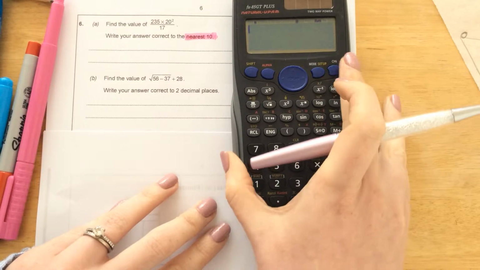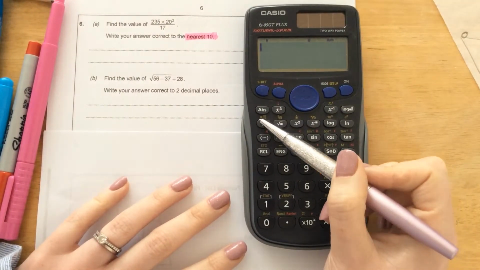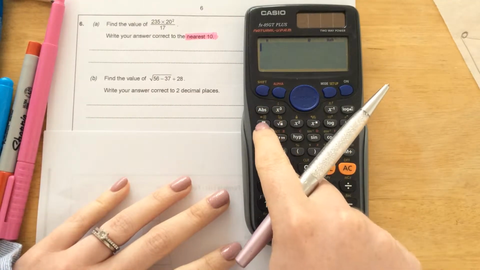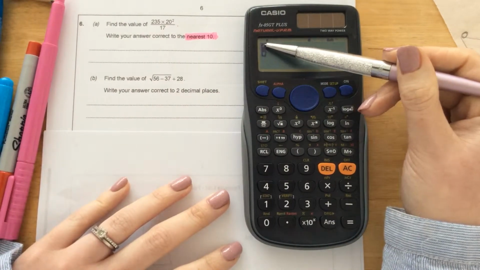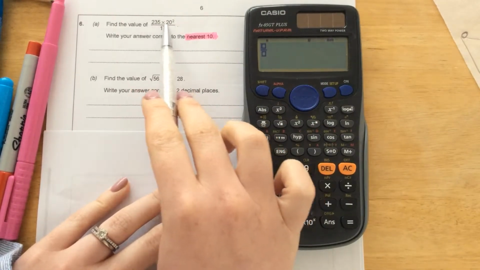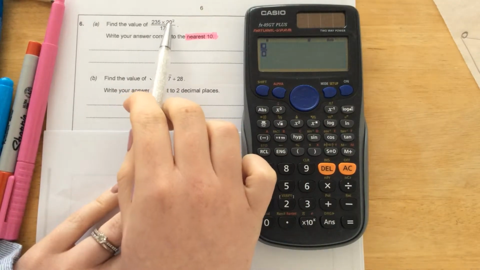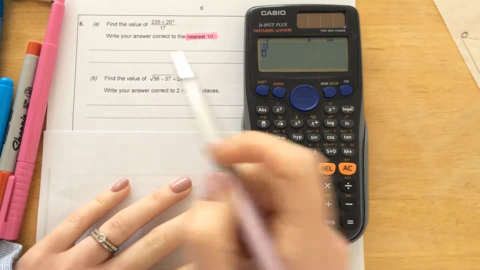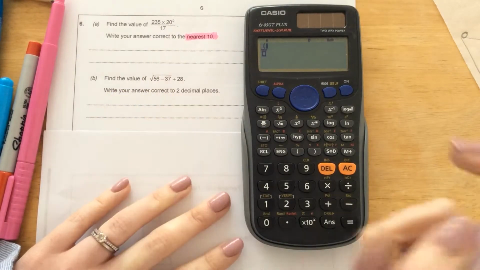So this is using a calculator correctly. I've got a Casio calculator here, and this allows you to use fractions very easily. The third button down is your fraction button. It'll come up like this on your screen, and your cursor is in the top section, which allows you to write the top line of your fraction. If you've got a calculation on the top, it's nice to put brackets in. That tells the calculator to do the answer to all of this divided by 17.